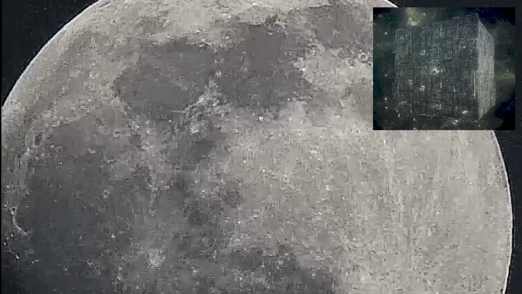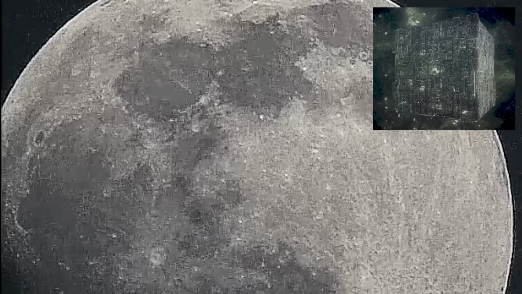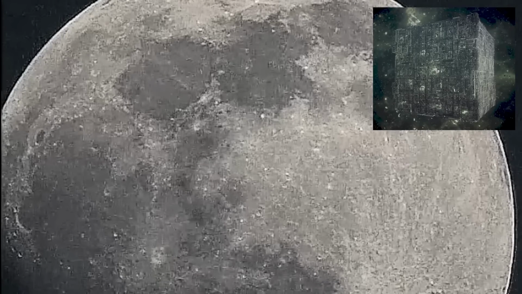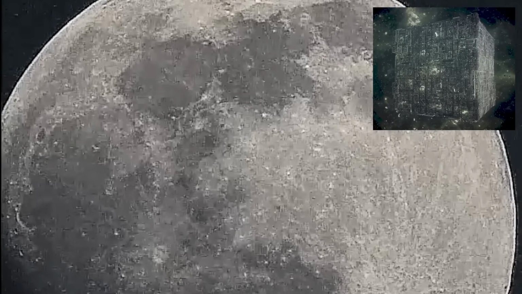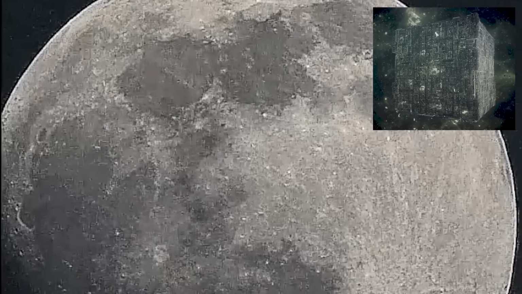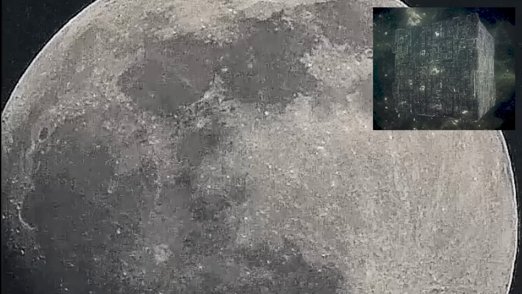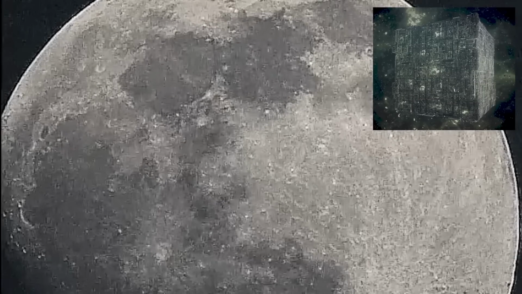There. Now, I wouldn't want the moon to be a Borg cube. I really wouldn't. I don't even like that thought, because I wouldn't want to live in a world where that truly is happening, with the moon looking like that.